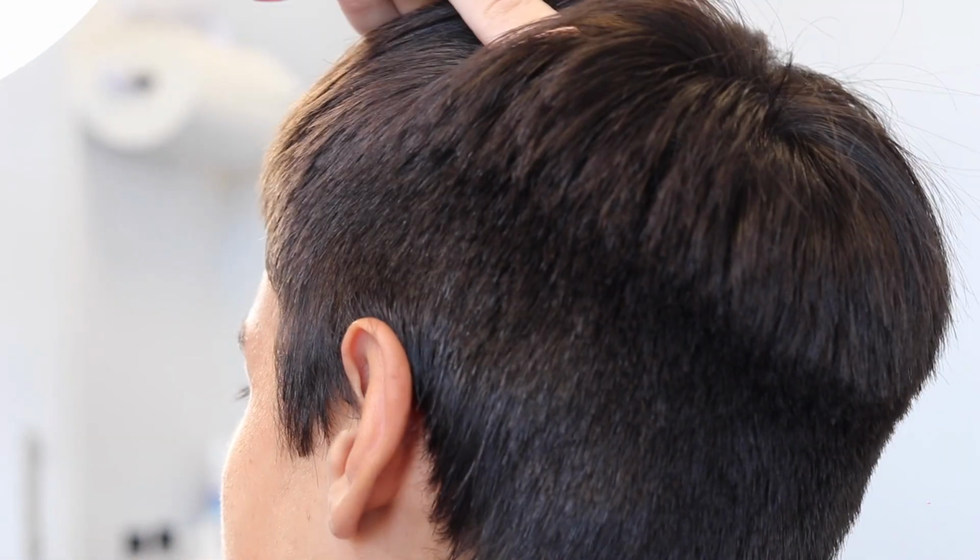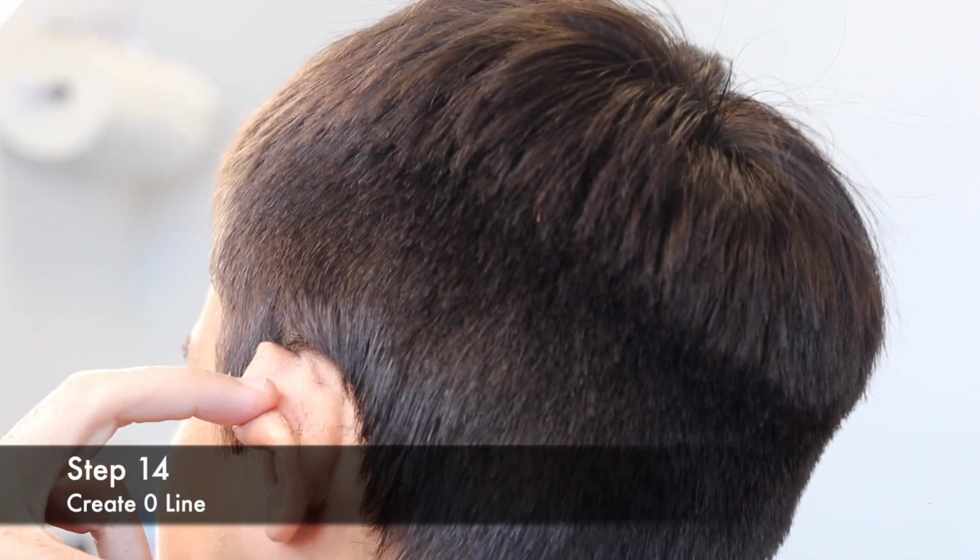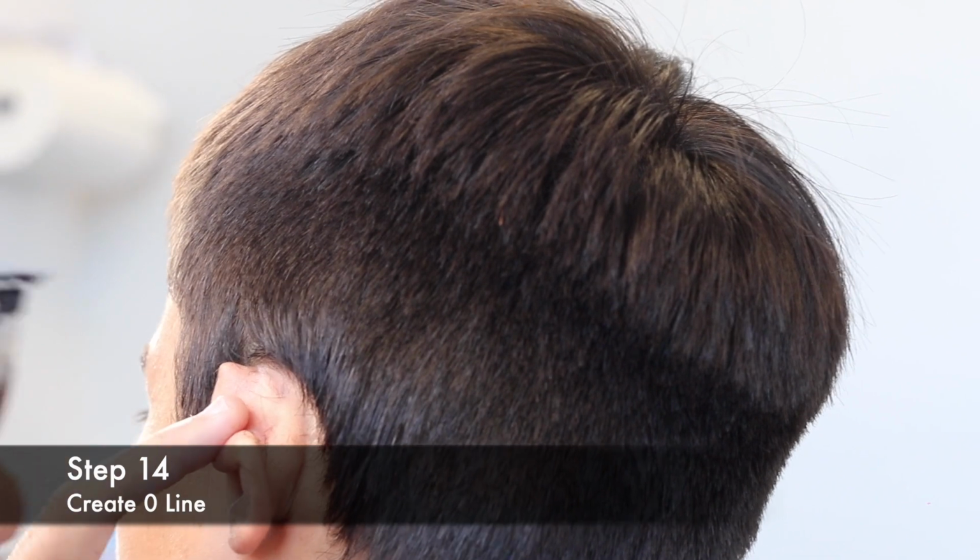Once I clear the bulk with my 3, I'm gonna be coming in and placing my zero line.